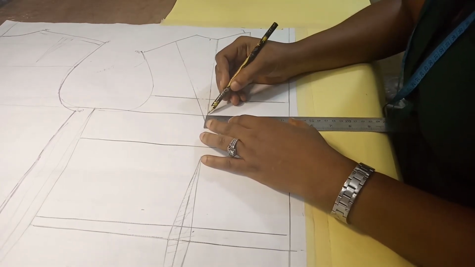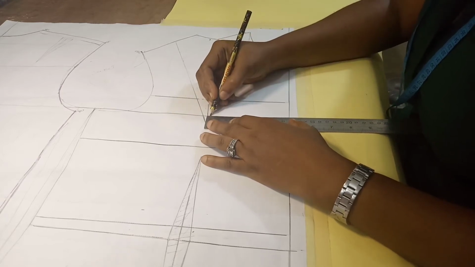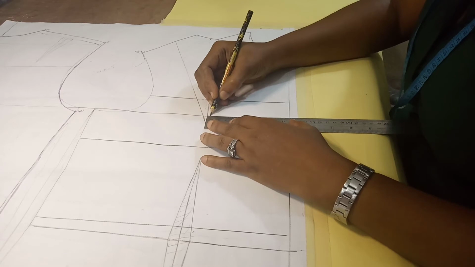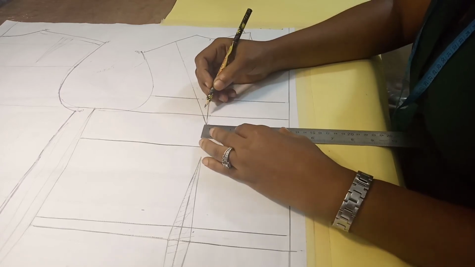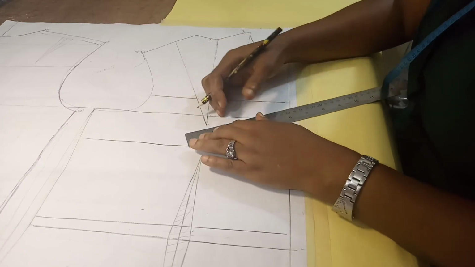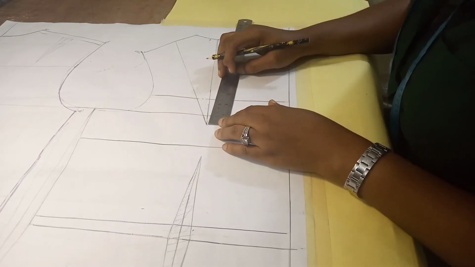I'm going to move it 0.5 cm towards this side. Then I am going to reduce the shoulder dart, the dart leg, by 2 cm.